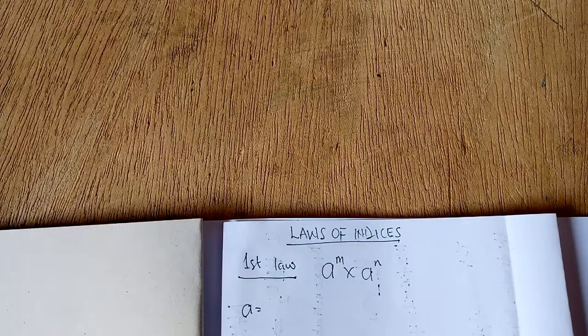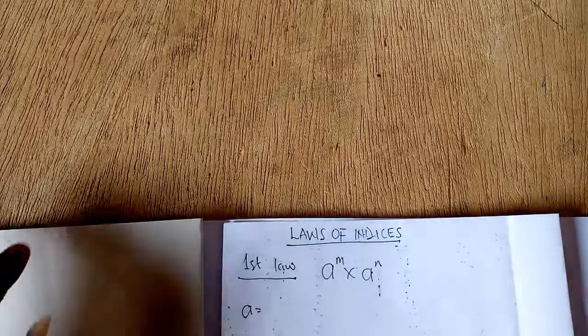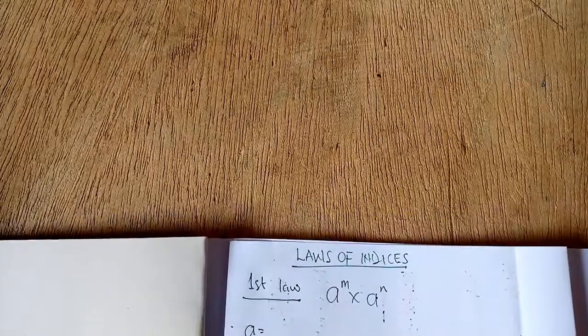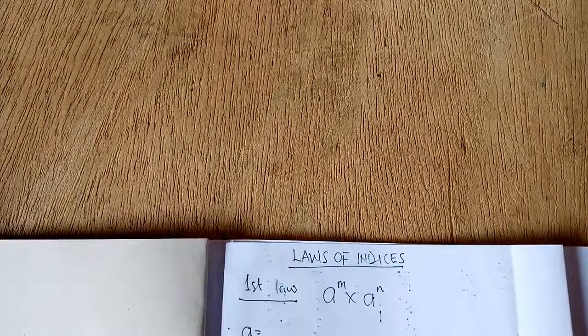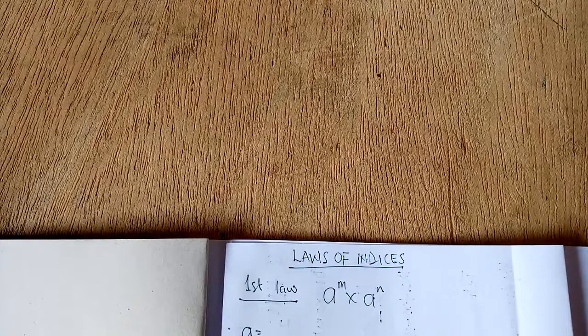Okay, this is Richmond, and today's tutorial is on the laws of indices. I encourage you that nobody was born a genius and nobody was born a mathematician. Any mathematician or genius that you've seen will say it's about 1% genius and 99% hard work. So if mathematics is the hardest subject for you, trust me, it can be the best subject for you. The only thing is that you have to put in extra effort.